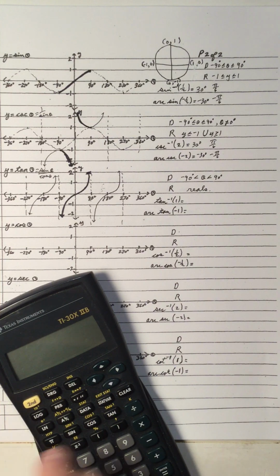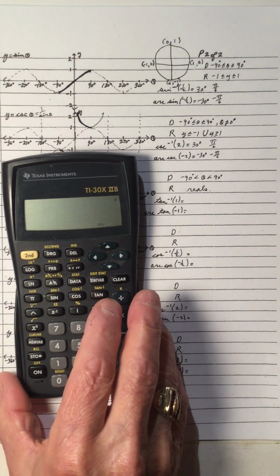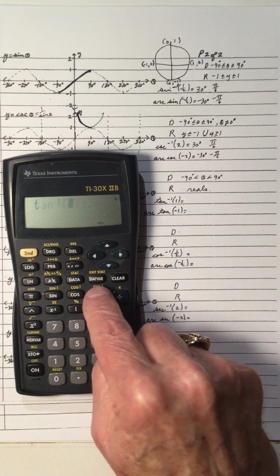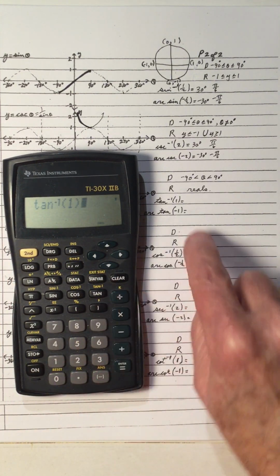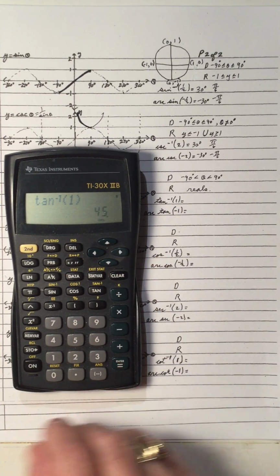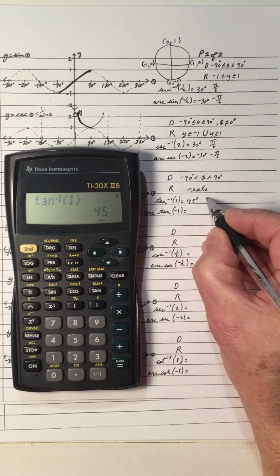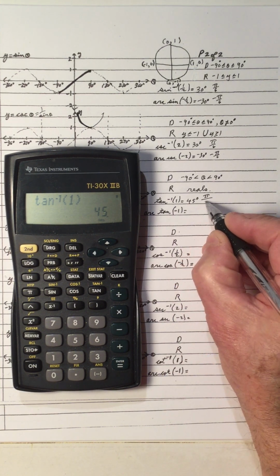So let's use a calculator. The tan of what angle gives you 1? So we turn on our calculator. There we go. Inverse tan of 1. There it is. I'm using my calculator to verify. And it's a 45 degree. And 45 degree is 180 divided by 4.